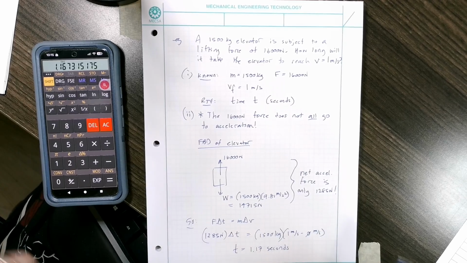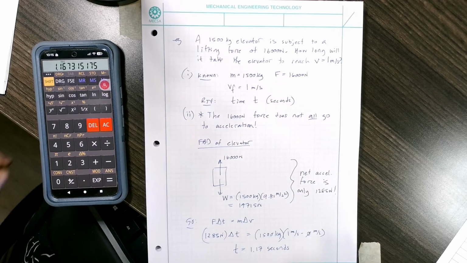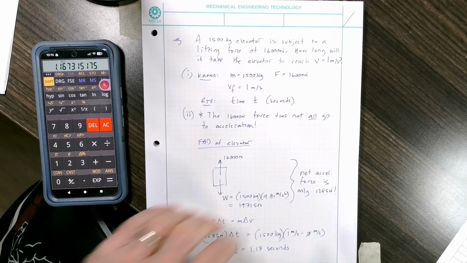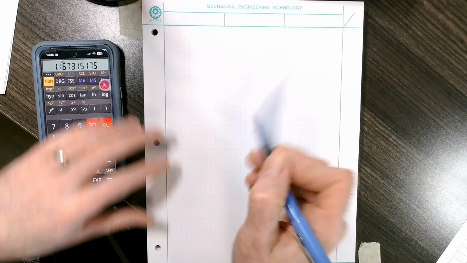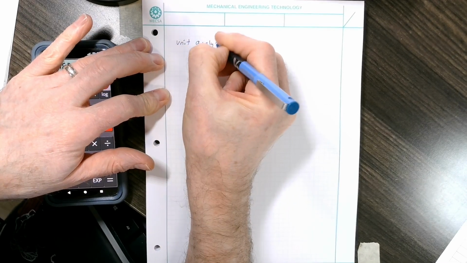That's impulse momentum. The units are weird: newton seconds for impulse and kilogram meters per second for momentum. It doesn't really matter what the units are, but seconds do fall out of there quite nicely. The unit analysis is not a bad thing to look at. I just slammed the units in there, but let's have a look at the unit analysis.